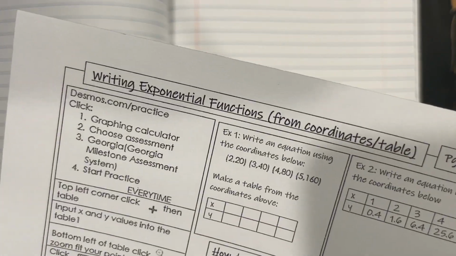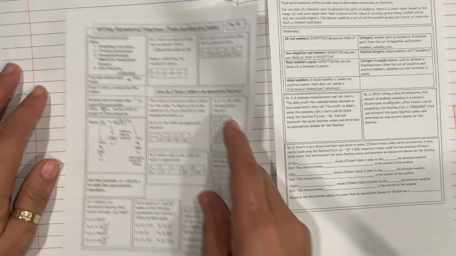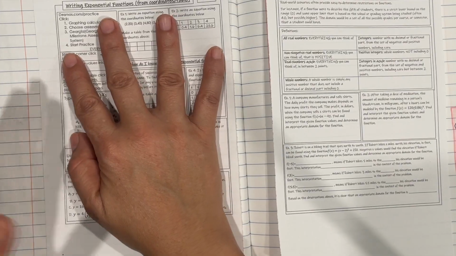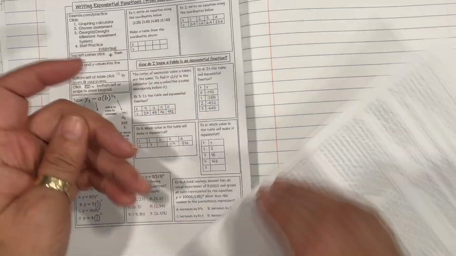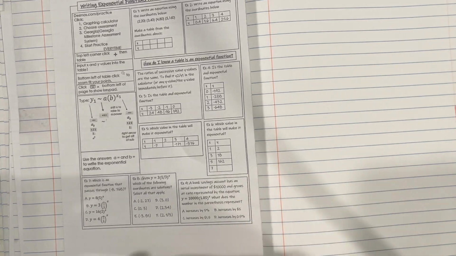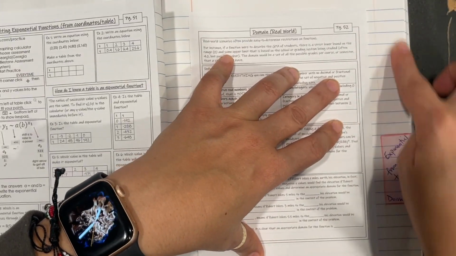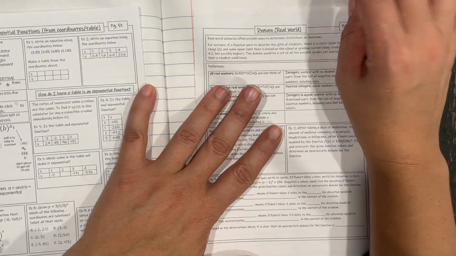All right, next tab should be exponential from a table and domain. So I take my next 2 sheets, write an exponential functions from coordinate/table and domain. So again, 4 small dots. Do not pass this line with this paper. Do not go into the margin with the paper. Next one, 4 small dots. Put your paper on top. Do not pass this margin, okay? Because remember, we cut it off, all right?